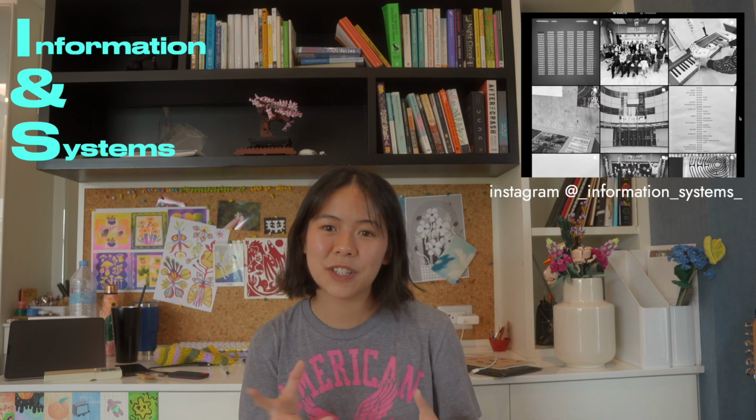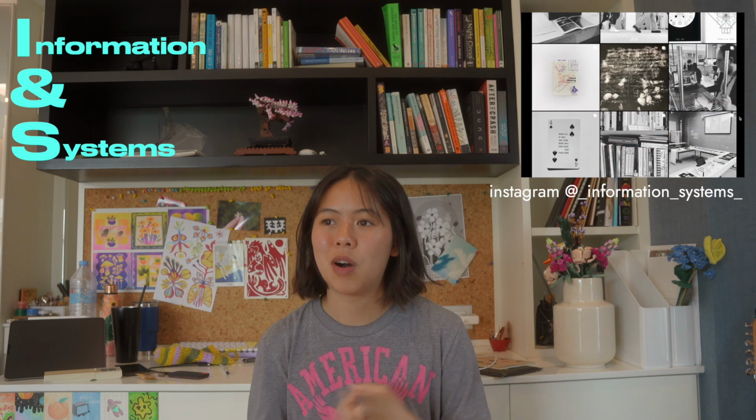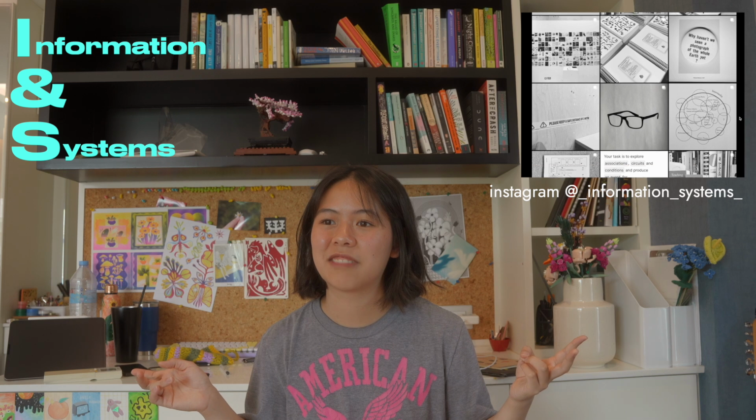And then INS is similar to E&E, information and system. The briefs in INS are also quite open, but it's focusing on data visualization and using systems in your work. So for example, using diagrams or boxes or, I don't know, but it's basically about structure and data and systems, like the name. And then we have S&I. S&I is strategy and identity, which is just branding. You create a visual for a brand.